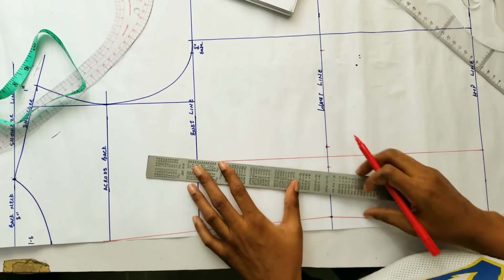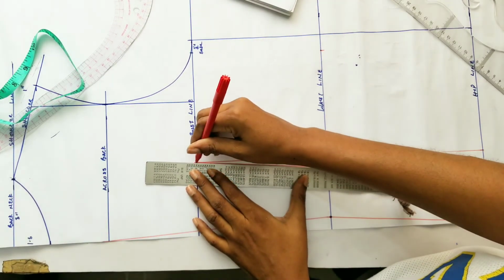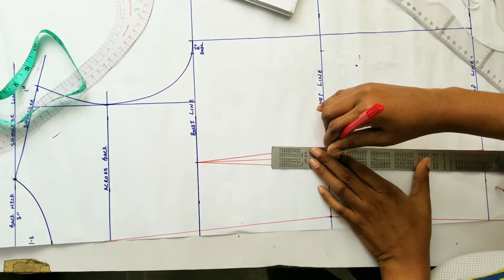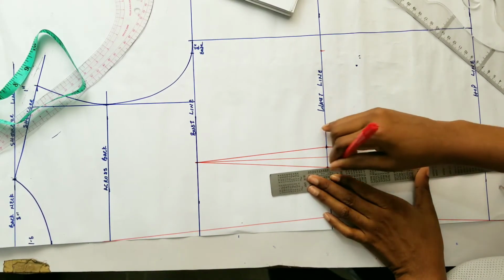Now the dart, I'm going to connect from the waistline up to this point, connect this to this point, connect this down here, and connect this down here.